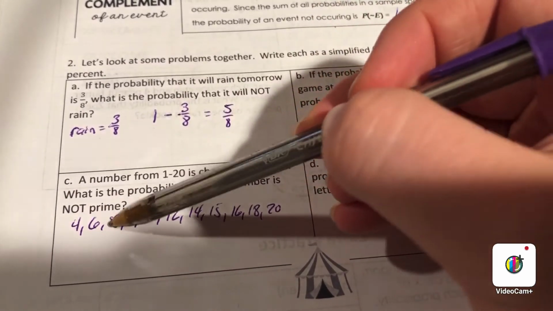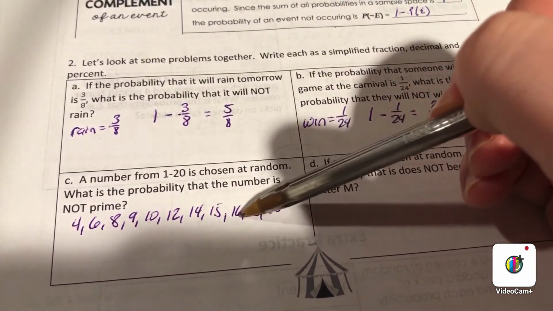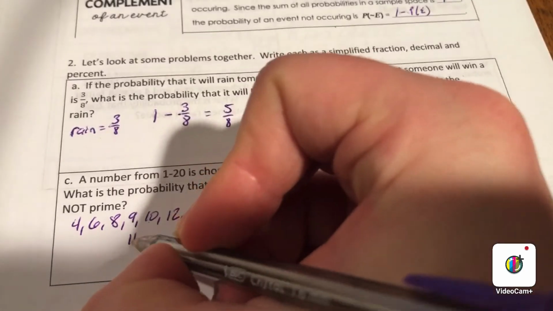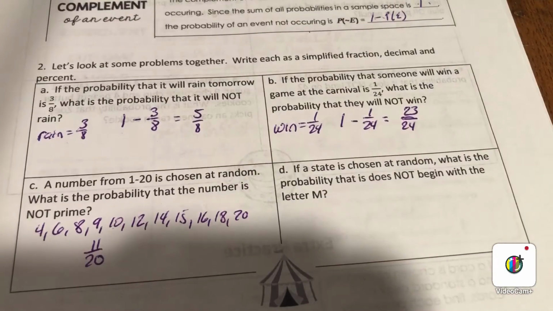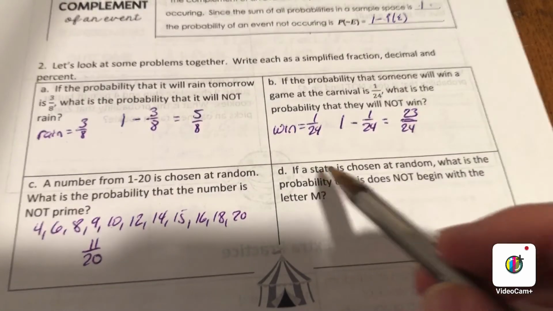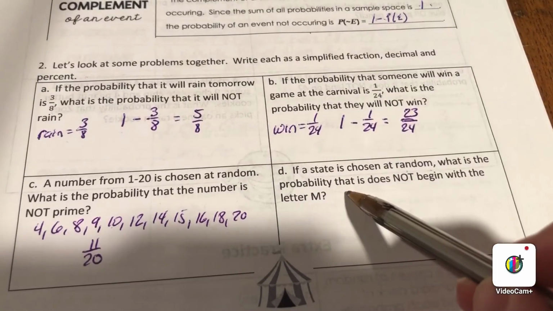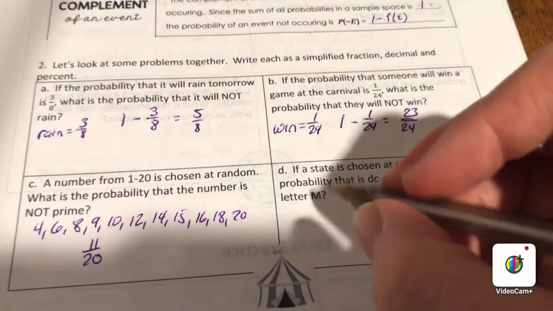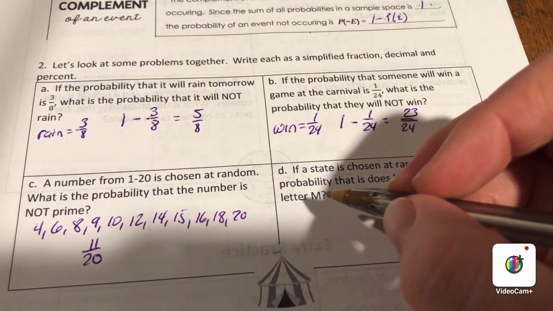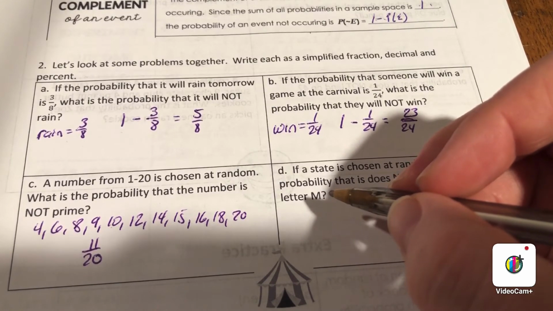So 1, 2, 3, 4, 5, 6, 7, 8, 9, 10, 11. So it would be 11 out of 20 are not prime. If a state is chosen at random, what is the probability it does not begin with the letter M? So what states begin with the letter M?